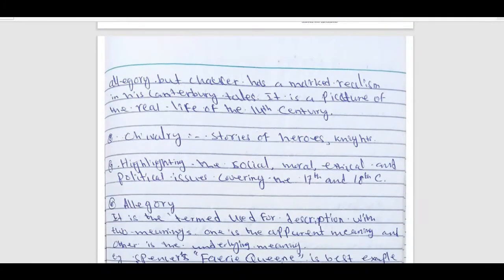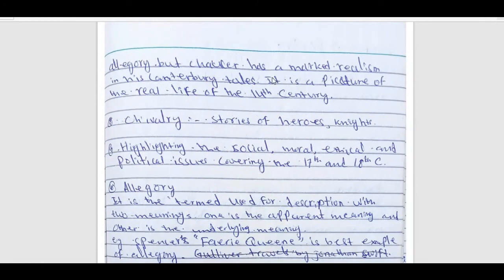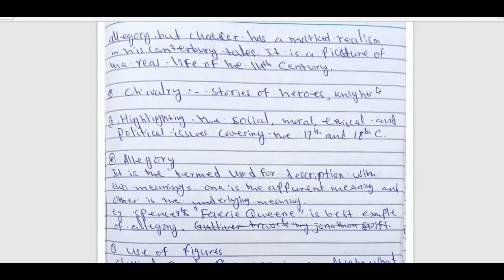Chaucer has marked realism in his Canterbury Tales. Yes, we'll study his Canterbury Tales. I'll make a separate video on that as well, the Prologue to the Canterbury Tales. So keep connected with my channel for upcoming videos. I'll be discussing all the concepts and content that you study in classical poetry. It's a picture of the real life of the 14th century in the Canterbury Tales.